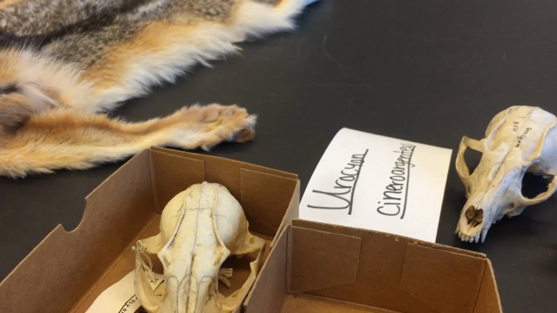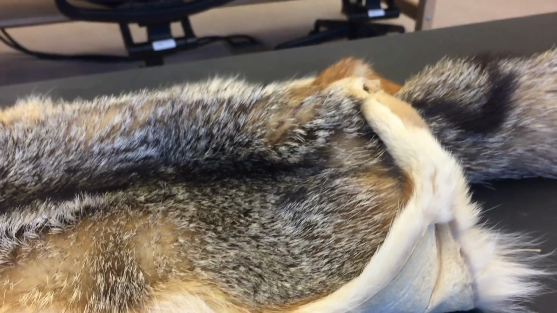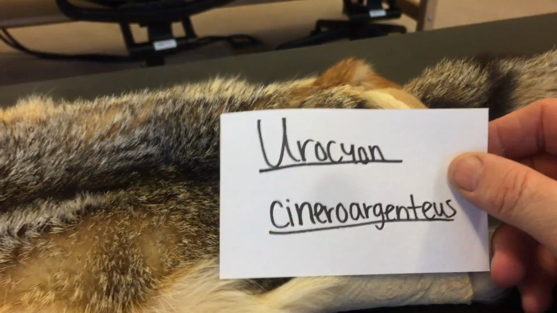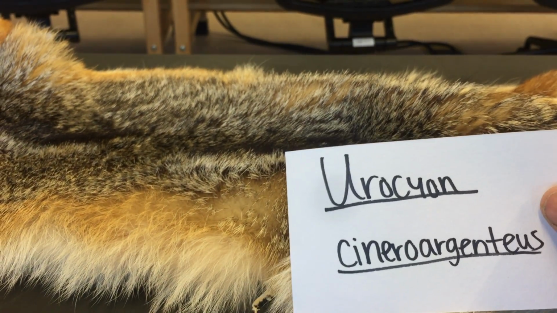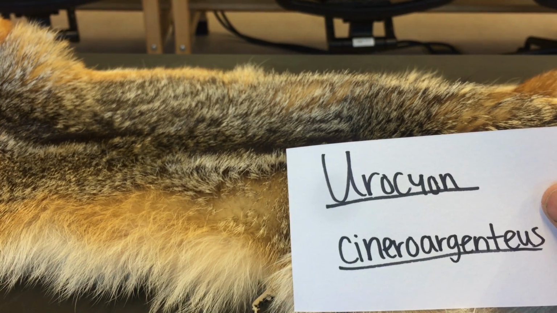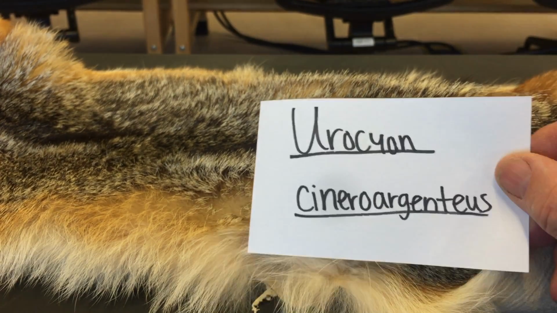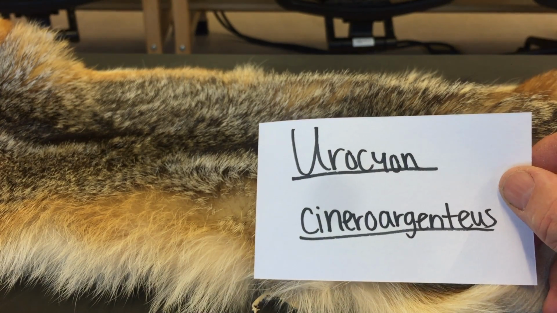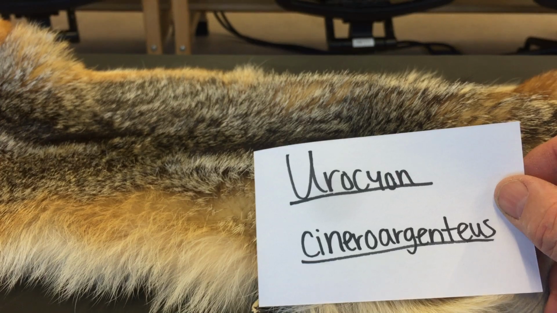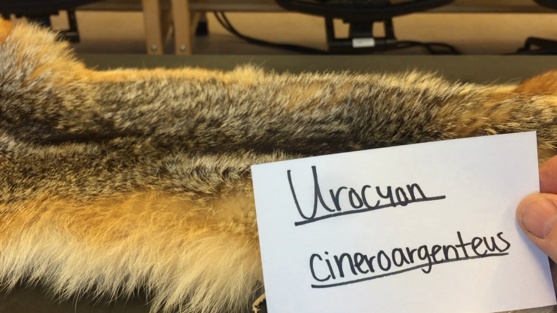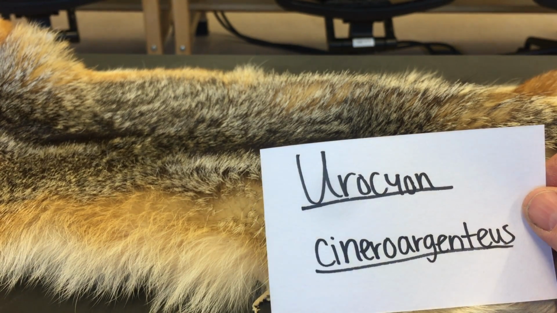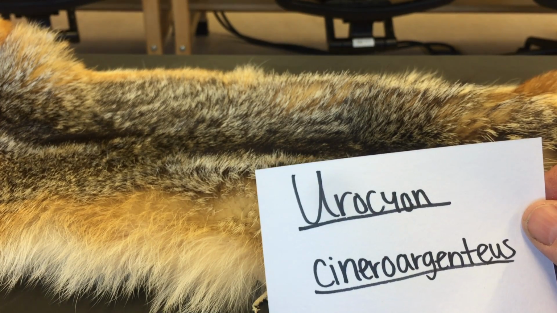Here we have a gray fox. And gray foxes are present on our campus. Some of you have probably seen them. And the scientific name lives up to their appearance. Urocyon cinereoargenteus. So anyway, that's Latin. Urocyon means tail, dog. Uro is tail and cyon is dog. And argenteus is silvery, and I've forgotten what cinereo stands for.